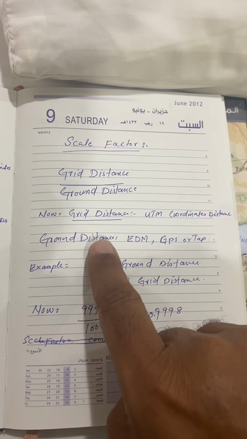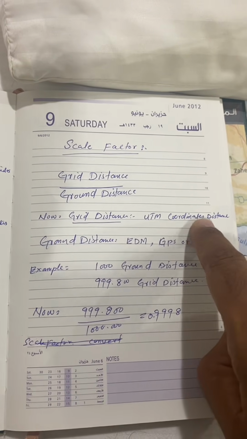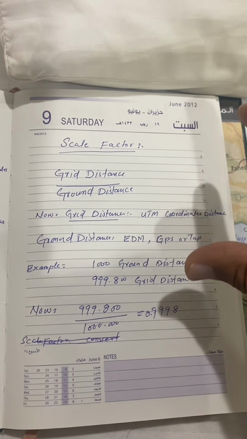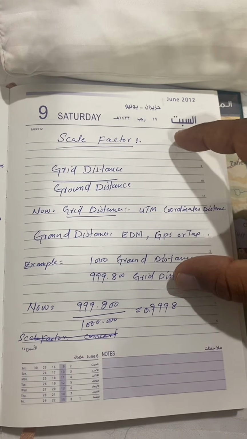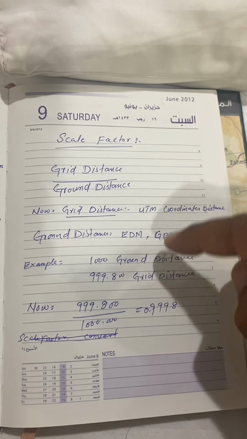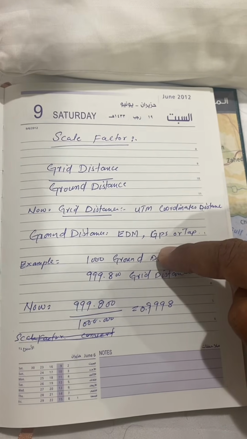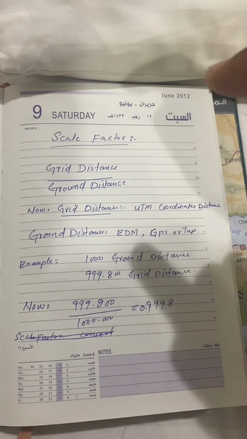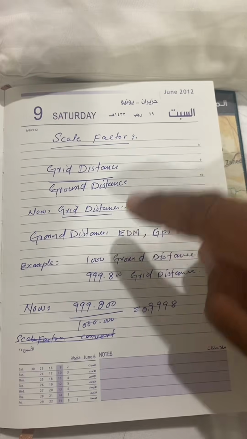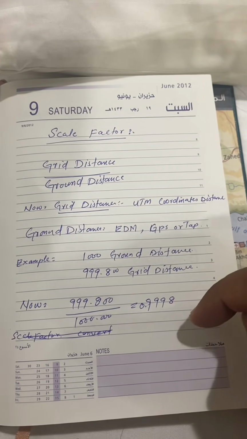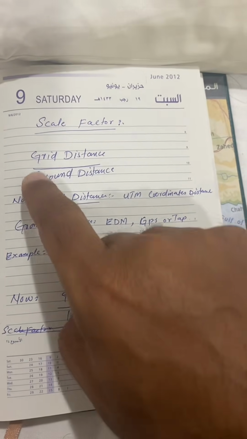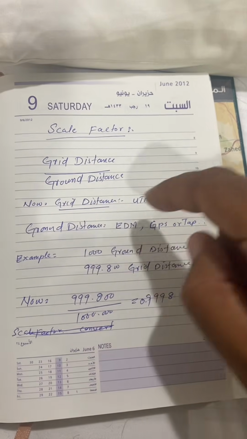And those distances we obtain from coordinates, for example, we have two points' coordinates, and we calculate the straight distance between those two points, are called grid distance. So how will we calculate the scale factor? What we will do, we have the grid distance.